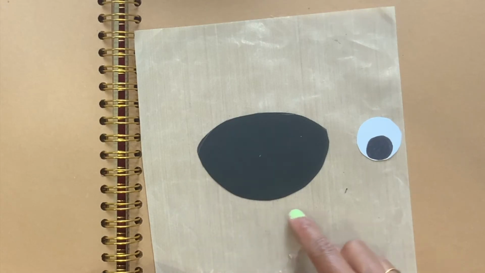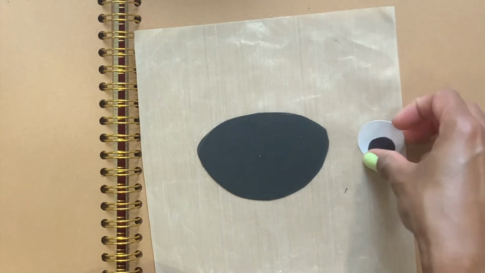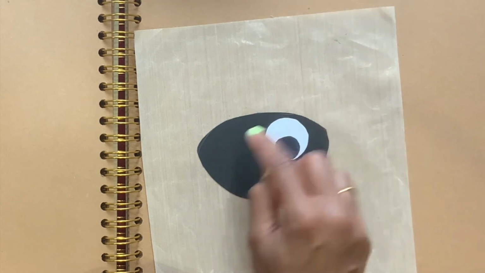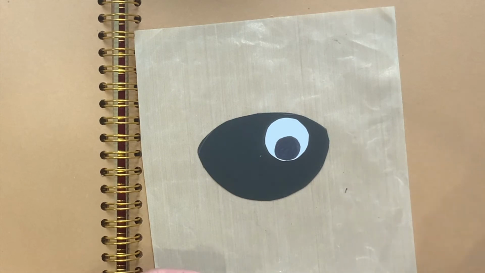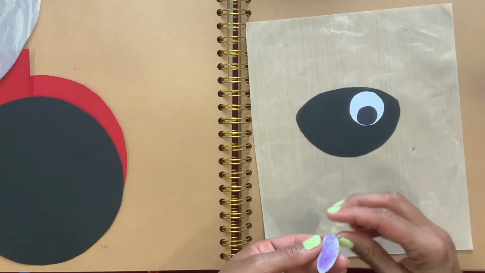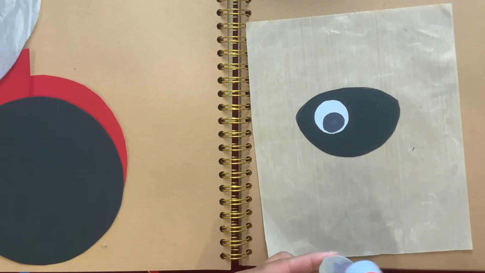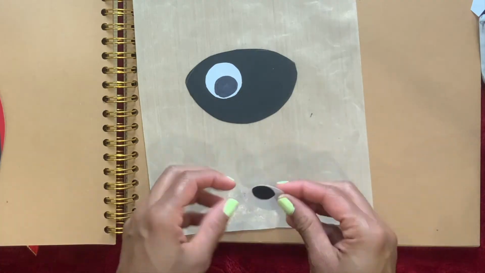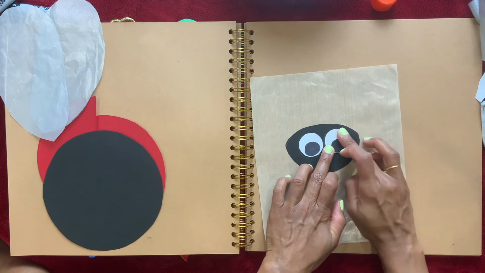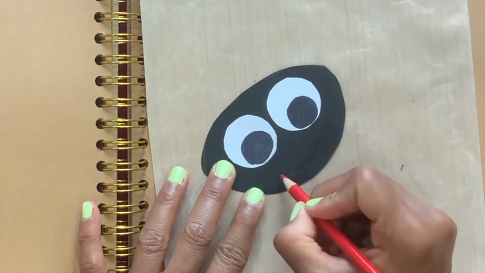I'm going to put the roundest side down and glue the eyes over here at the top. Glue the other one and draw a mouth.